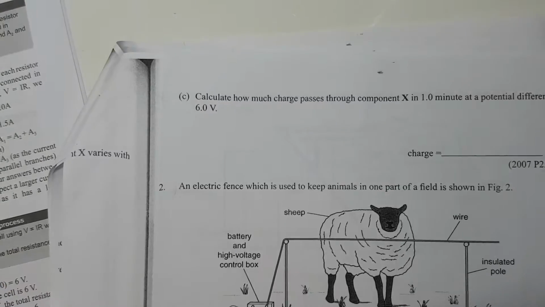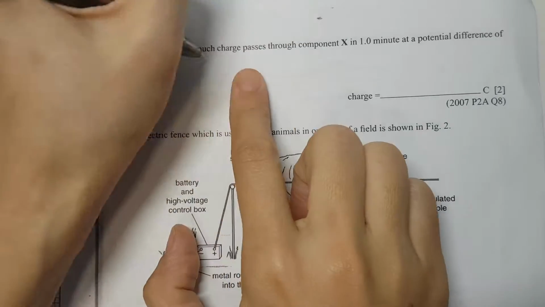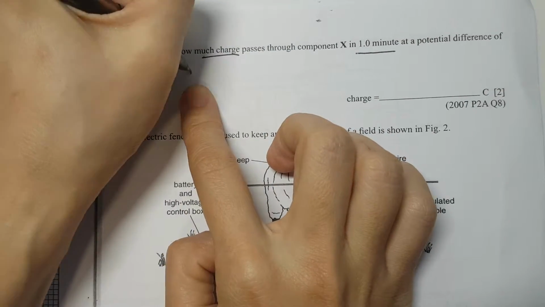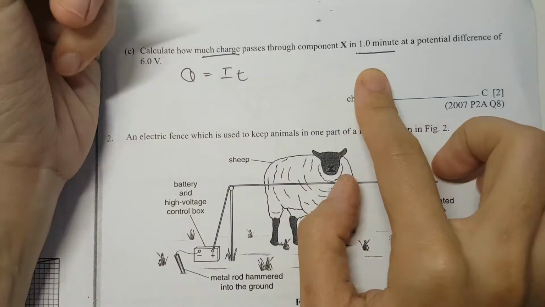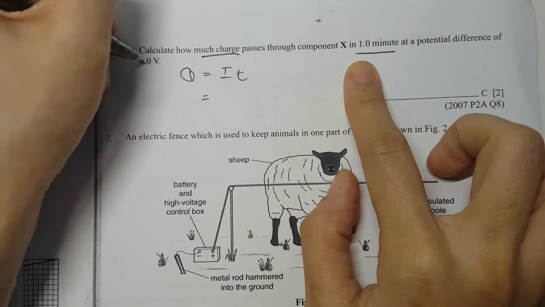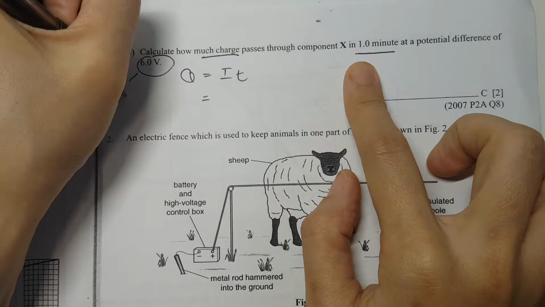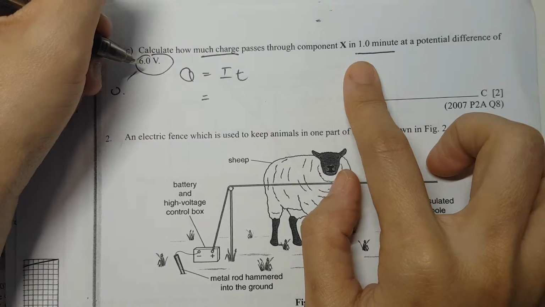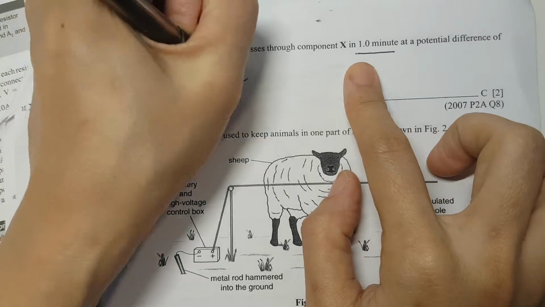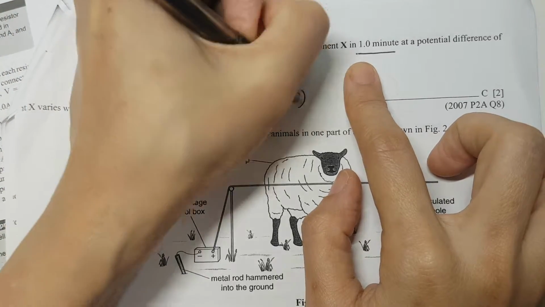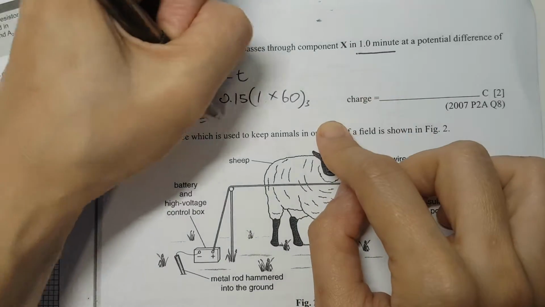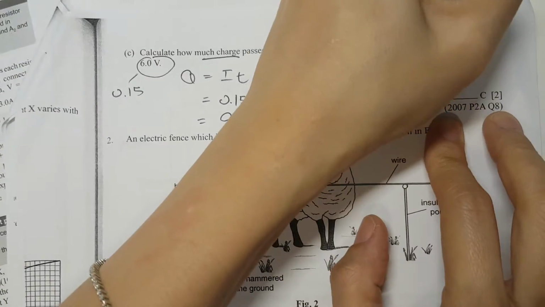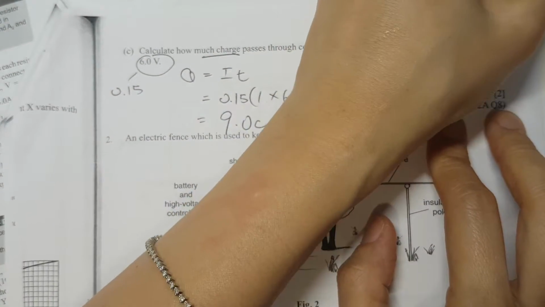Okay. Part C, calculate how much charge passes through in 1 minute with a potential difference of 6 volts. The formula for charge, Q equals to IT. The current for 6 volts was 0.15, right? Remember, 0.15 for 1 minute. Don't forget, it must be in seconds. The answer will be 9 coulomb. Okay? Alright, don't forget 3 significant figures.